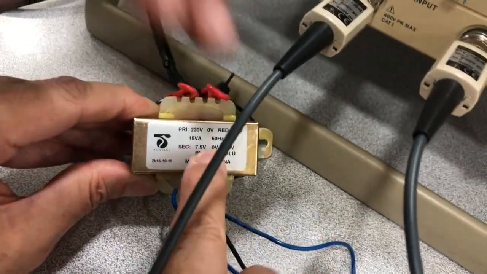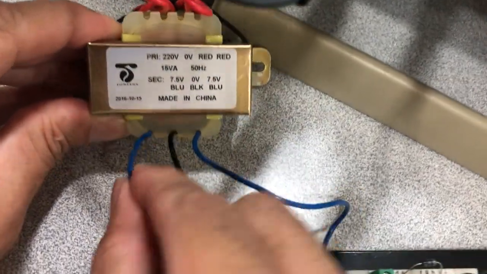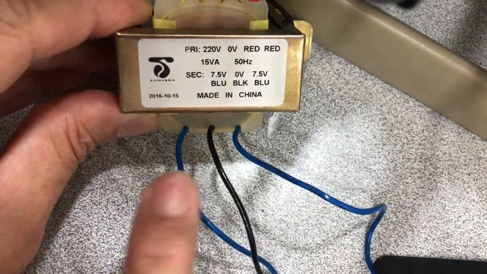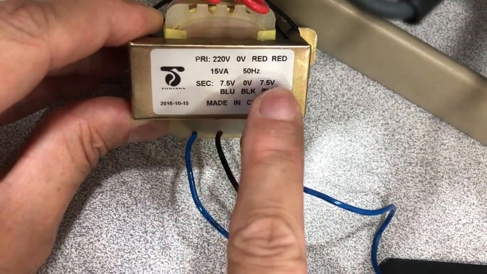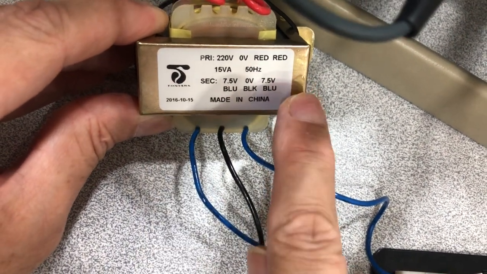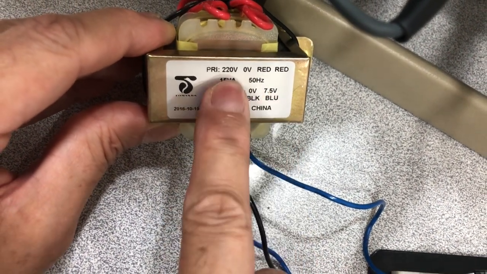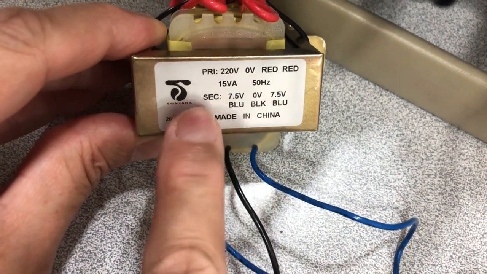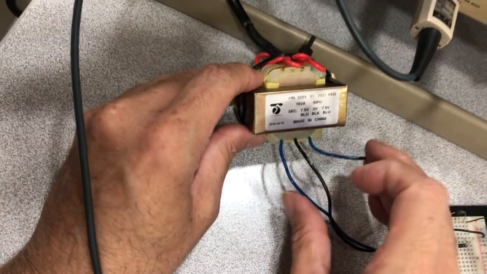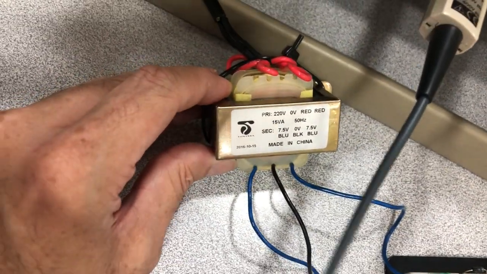The 0 center tap is 0 volt. On the left, it's 7.5 blue. This is the blue. On the right is 7.5 blue. This is the right blue. From blue to blue is the summation of 7.5 with respect to 0 and another 7.5 from 0 to 7.5. That's a total of 15. So 15 volt amp divided by 15 volt is 1 ampere. So I can draw out of any one of the windings 1 ampere max, okay?